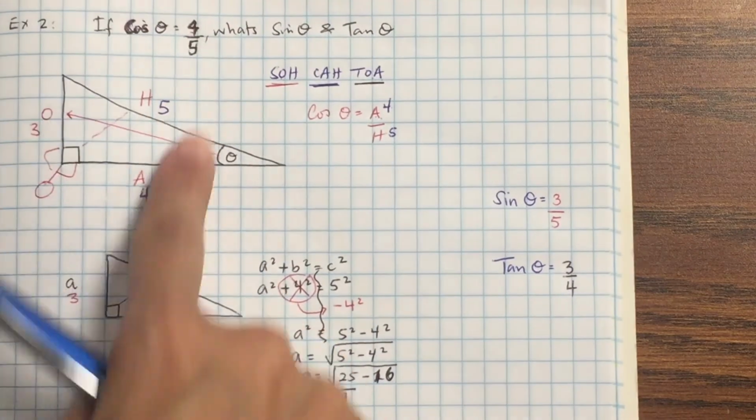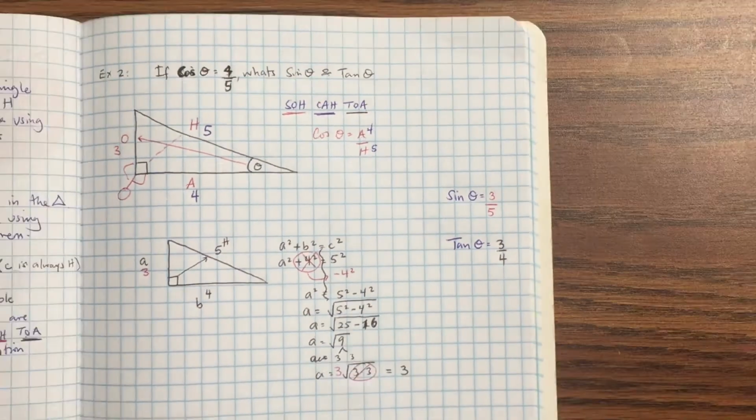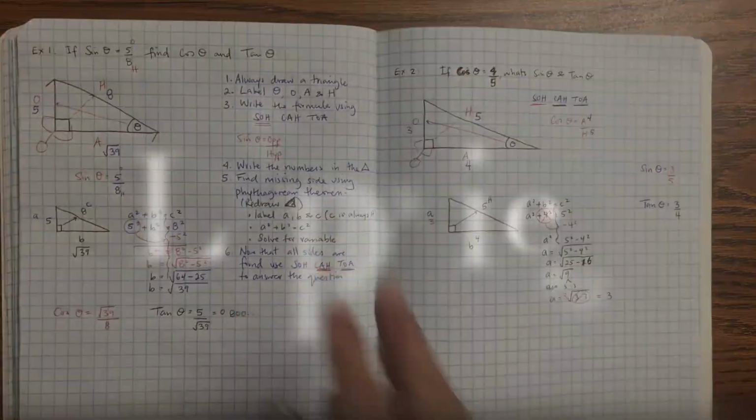Again, you could use a calculator to find the angle, then use Sohcahtoa to find it. But this way, you got to review on Pythagorean Theorem. Let's practice.